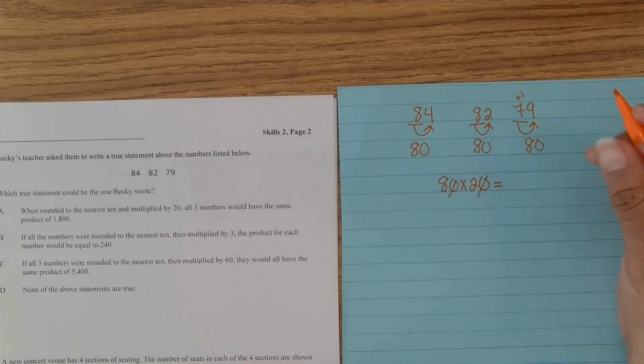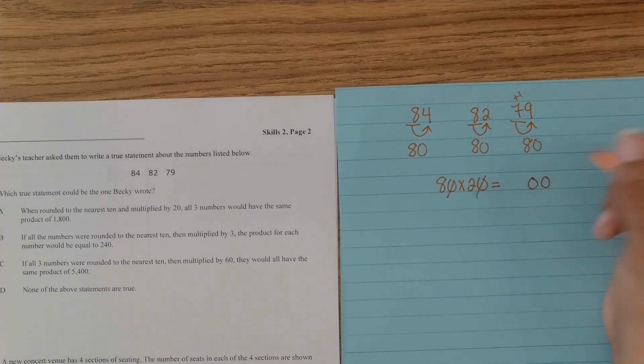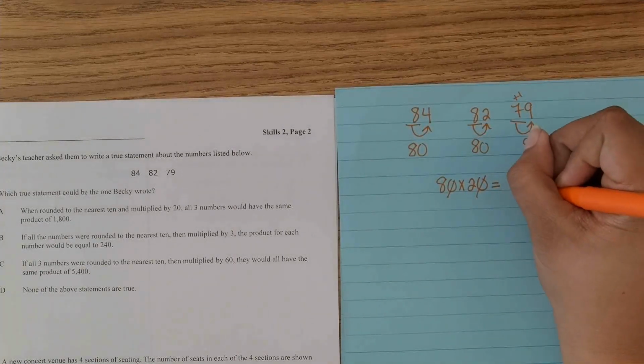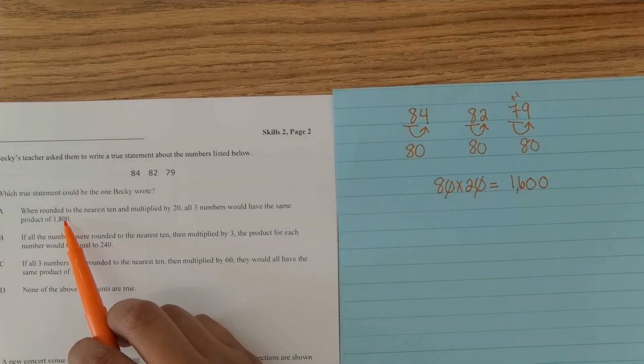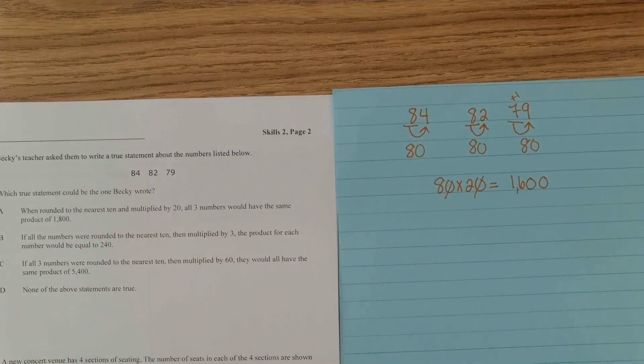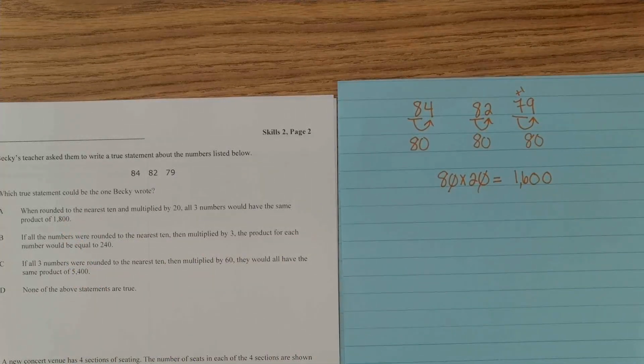How many zeros do I have? I have 1, 2. 8 times 2 is? That's right, 16. So I have 1,600. Does this make it true? This is saying I'm going to get 1,800. Is this true? Nope. So far, that is not correct. Let's look at letter B.